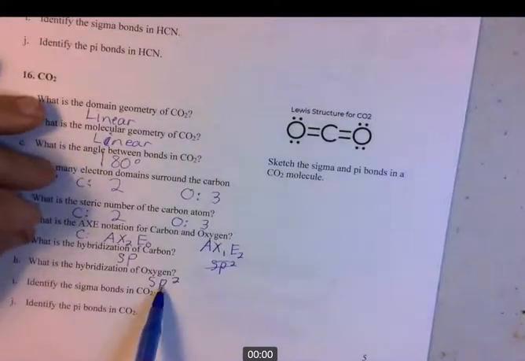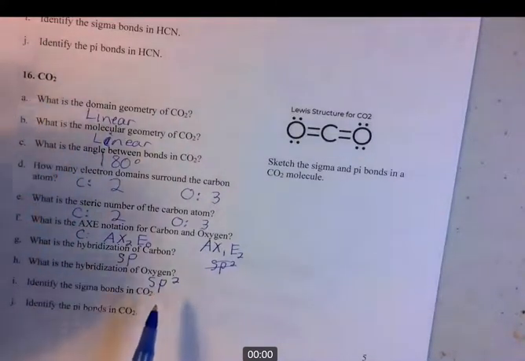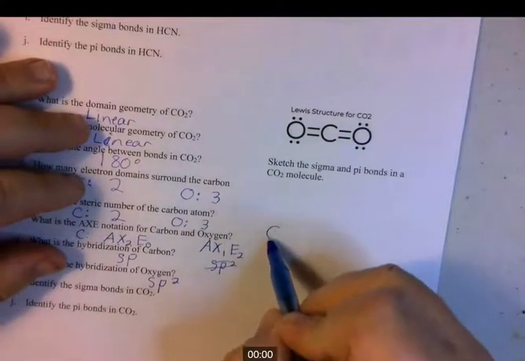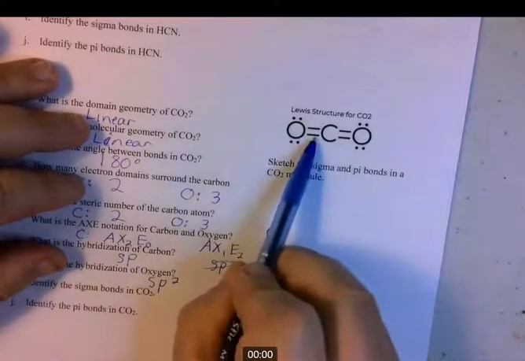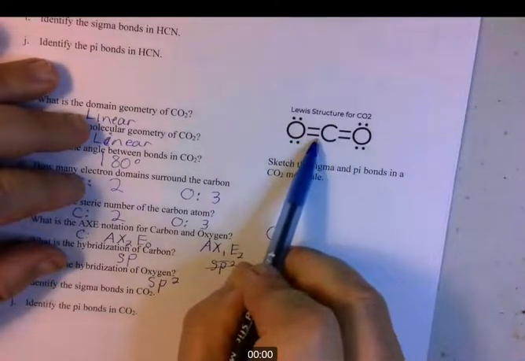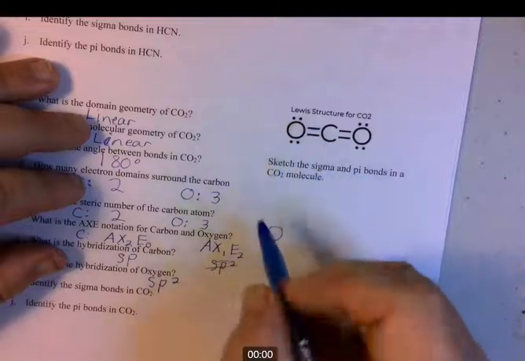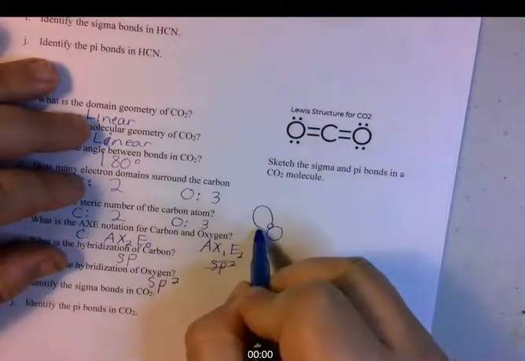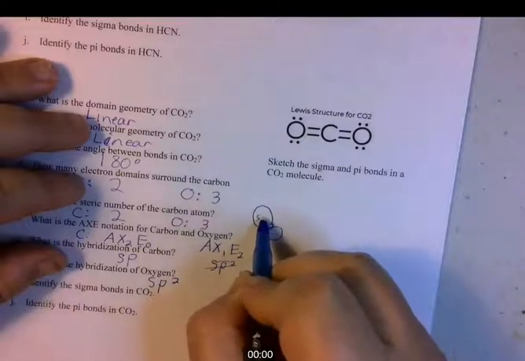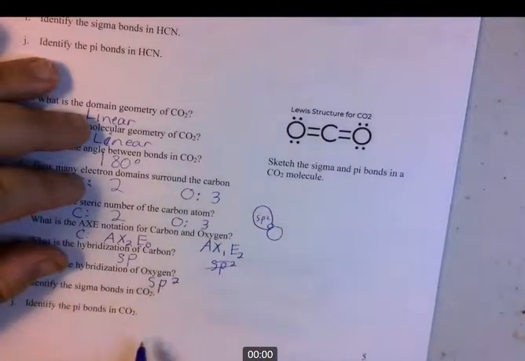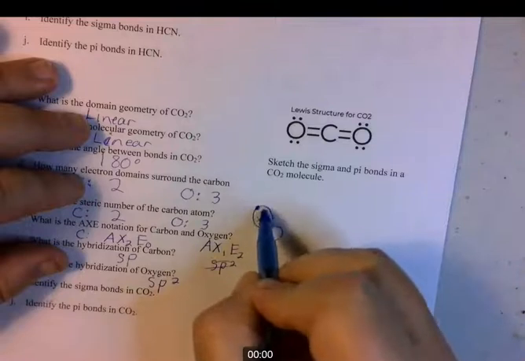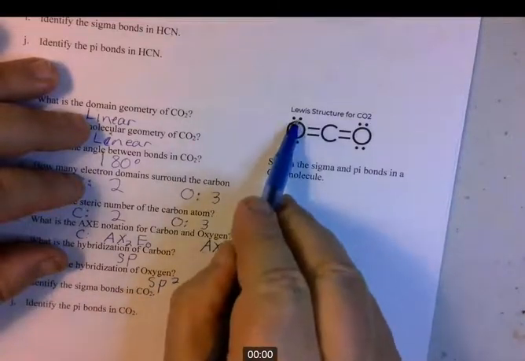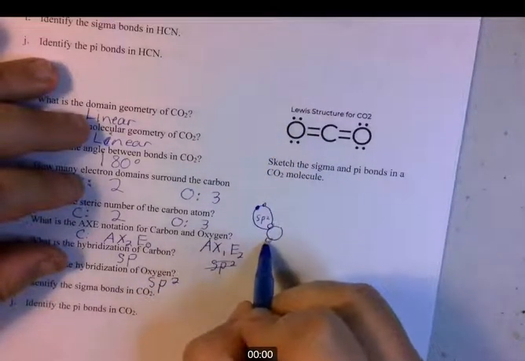So we said the oxygen is sp2. That means it's going to have 3 orbitals coming off of it. And you need that because you have a bonding one right there with the carbon, and you have 2 lone pairs. So I'm going to draw my sp2 orbital there coming off of oxygen. And there's the lone pair sitting out there. That's these two. And then you're going to draw another one coming down here.